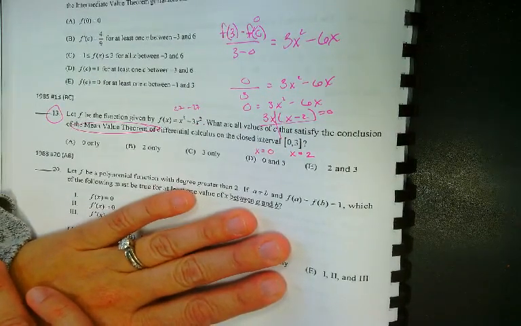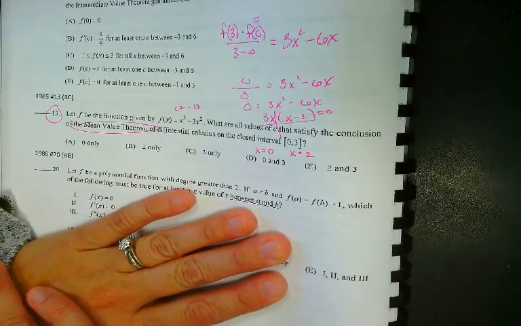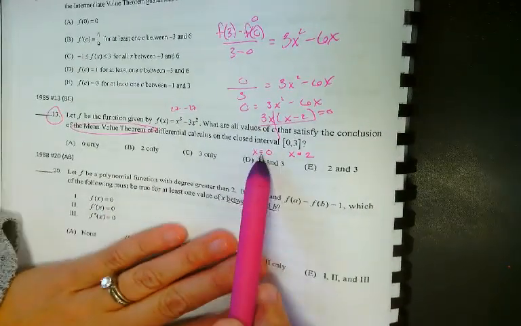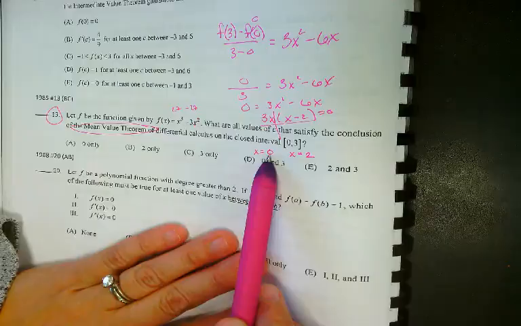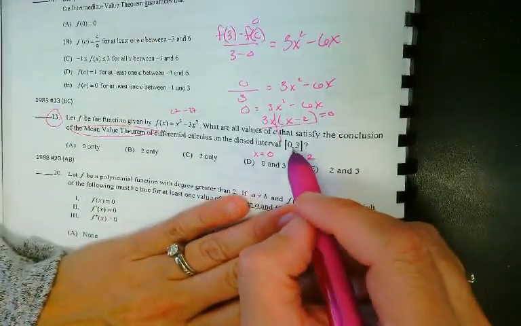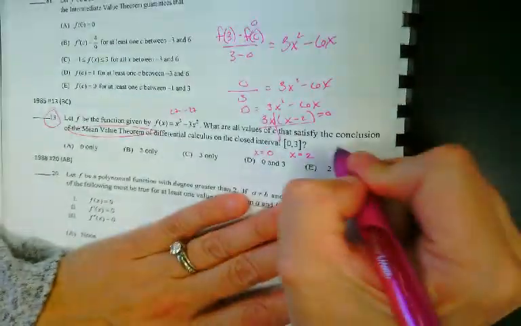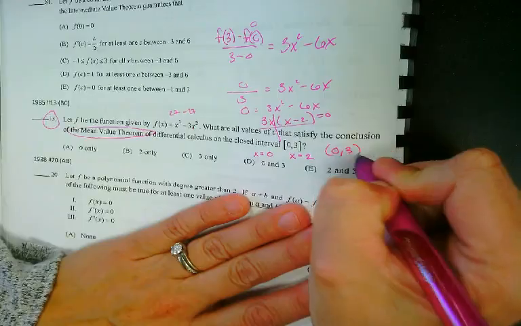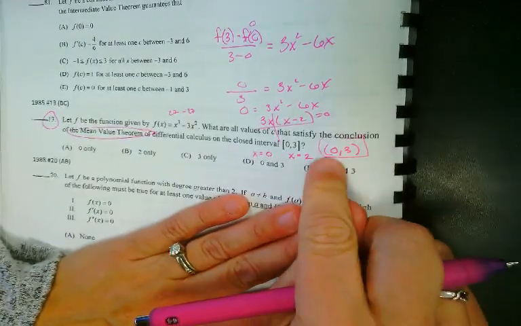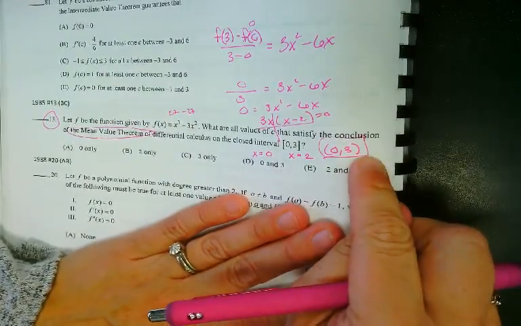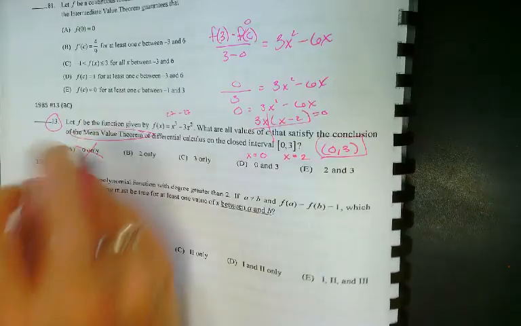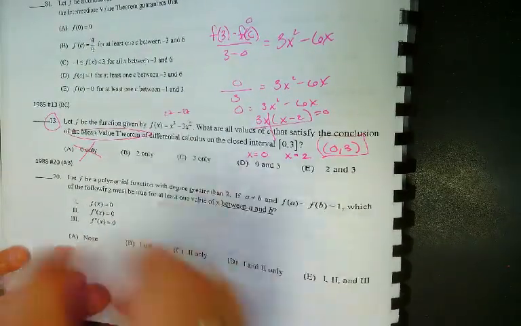Now, here's where they get you, so you have to be super careful. Where did we say our answer has to fall? On the open interval 0 to 3. Remember, it's differentiable on the open interval 0 to 3, which means we don't include 0 and we don't include 3. So I have to reject 0, and my only answer is going to be 2.